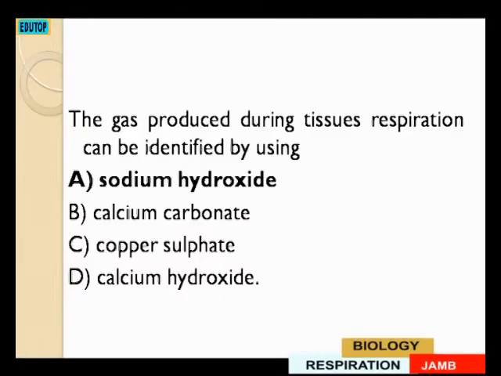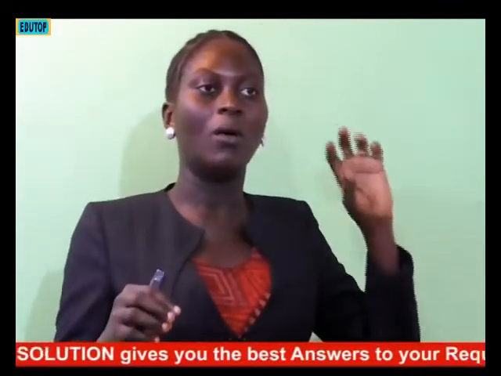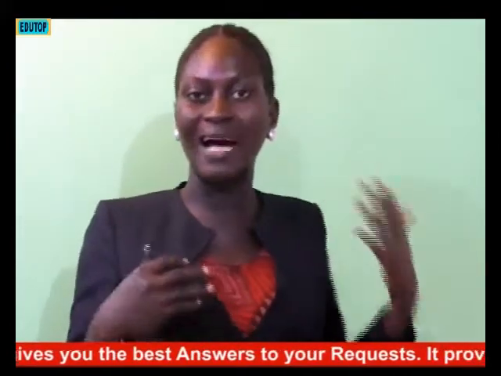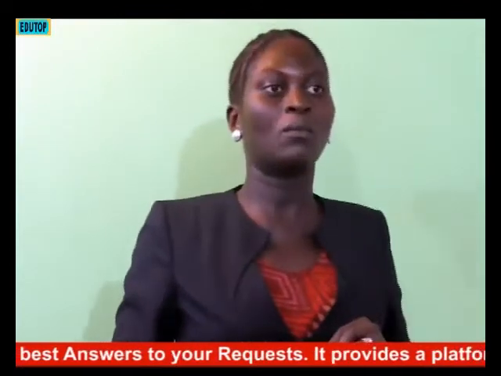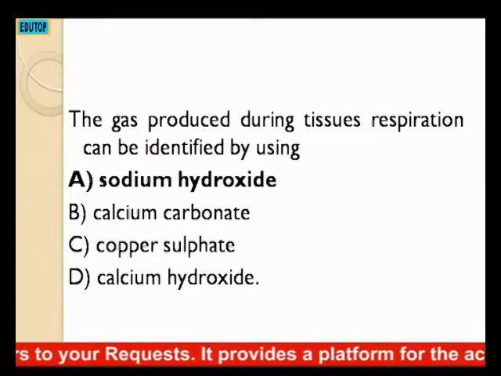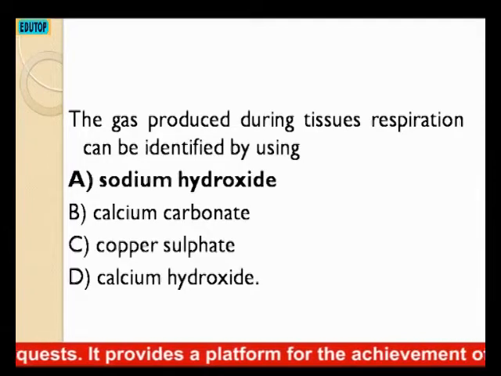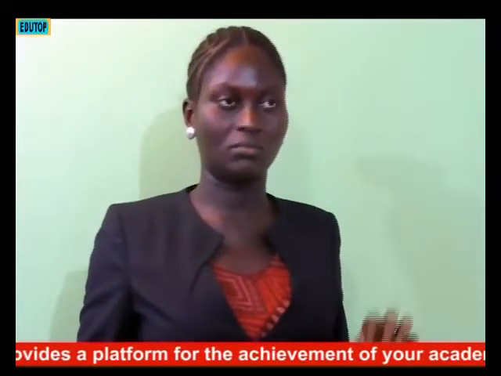Now to the questions. The first question we will be considering says, the gas that is produced during tissue respiration can be identified by using what? A. Sodium hydroxide, B. Calcium carbonate, C. Copper sulphate, D. Calcium hydroxide. In tissue respiration, looking at the various experiments you have to go through to identify which gas is being emitted, and what happens when you use sodium hydroxide. The gas that you'll be identifying is oxygen.